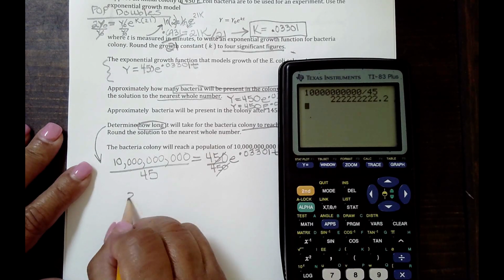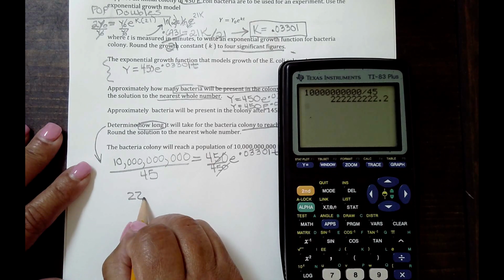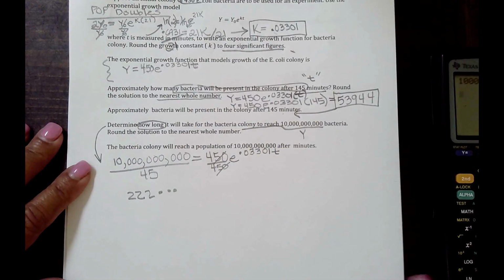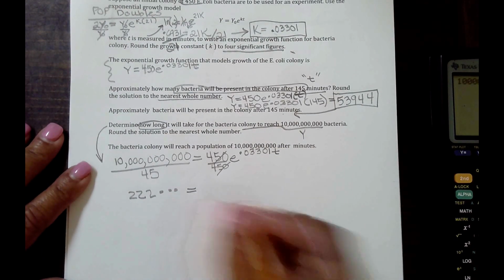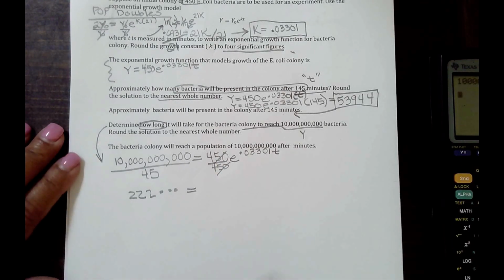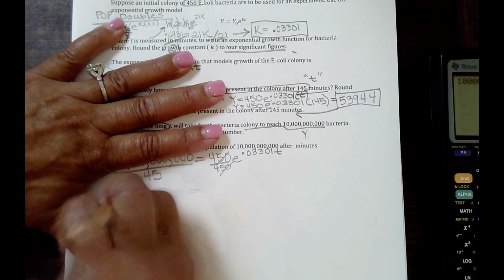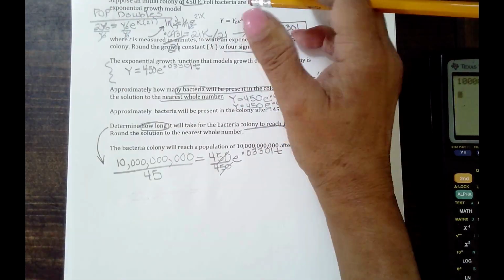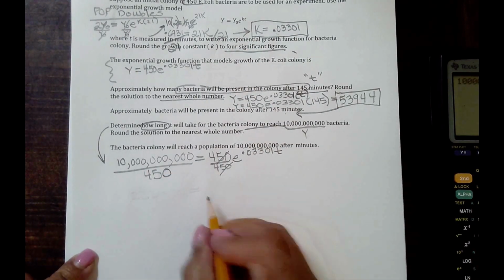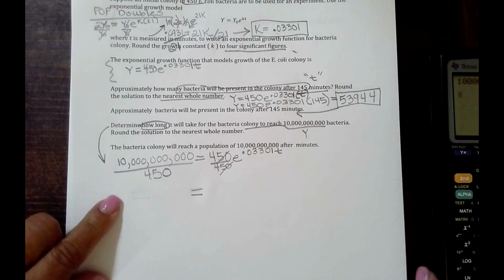So we have this number from the calculator, 222, blah, blah, blah. The whole thing is still right there in the window. And then over on this side, we no longer have the 450. Oh, I made a mistake. Sorry about that. I divided this side by 45. It should have been 450. Glad I caught it before I went to the end.